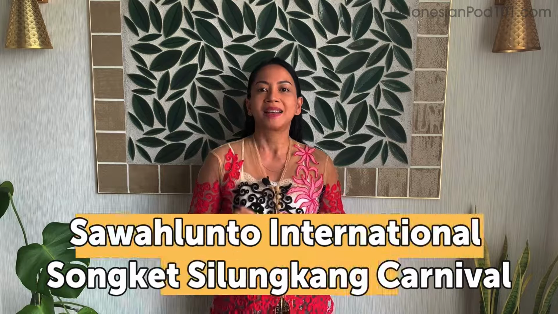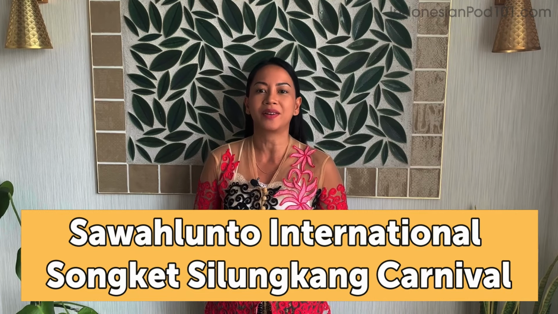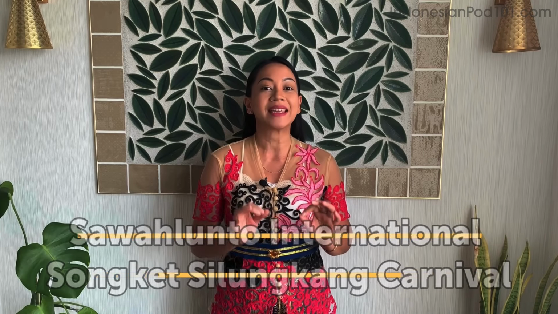Let me tell you about one of the most unique and vibrant events in Indonesia that happens every September. The Sawahlunto International Songket Silungkang Carnival. It's a hidden gem in the Indonesian tourist scene, and if you're interested in culture, fashion, and festivals, this is something you will definitely want to know about.